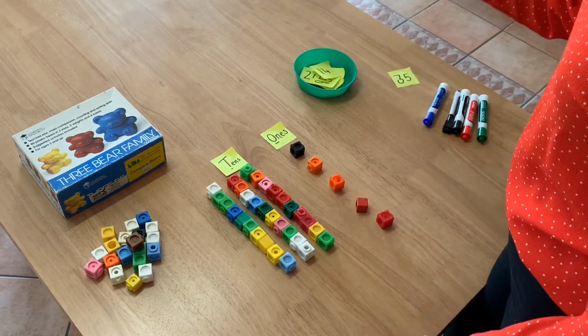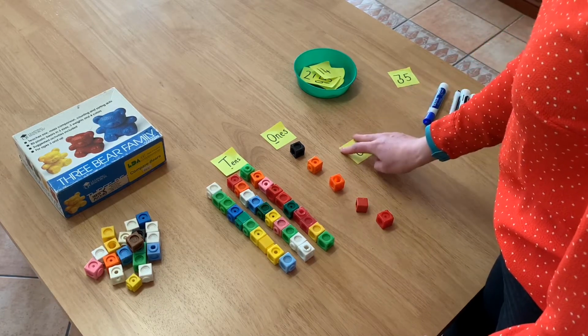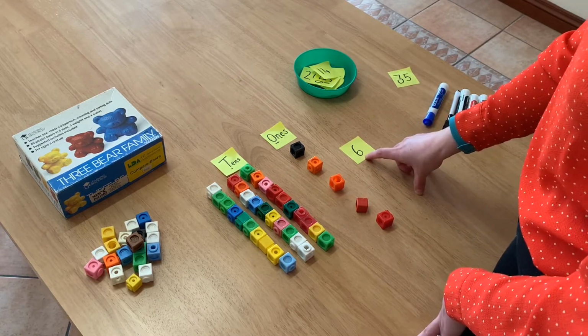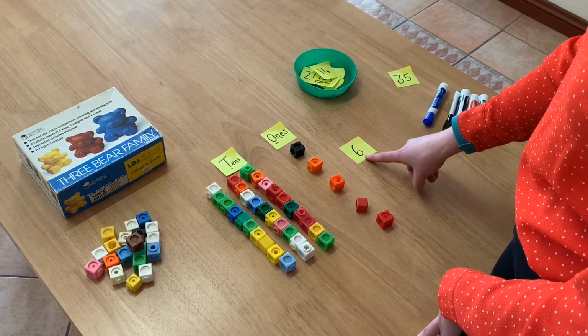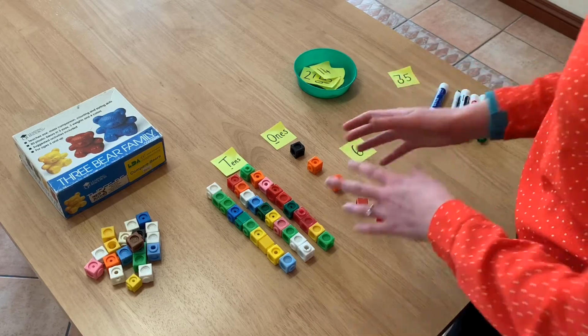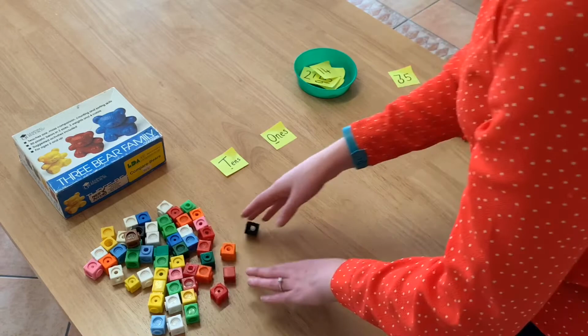So I've chosen the number 6. The number 6 doesn't have any tens, it is on its own. It is just made up of 6 little ones. So again, you don't have to use your cubes. You can use something else.